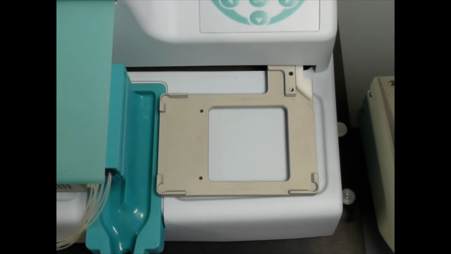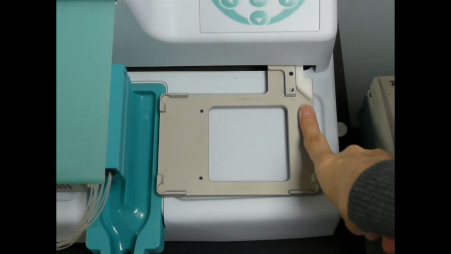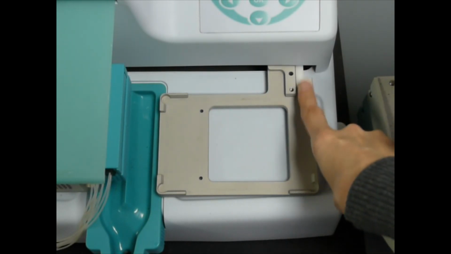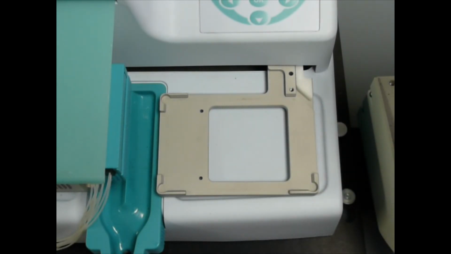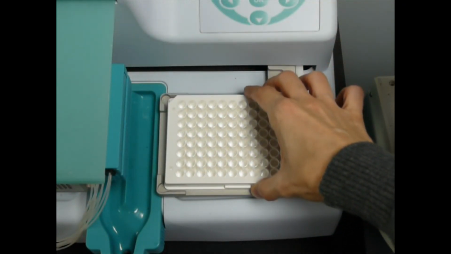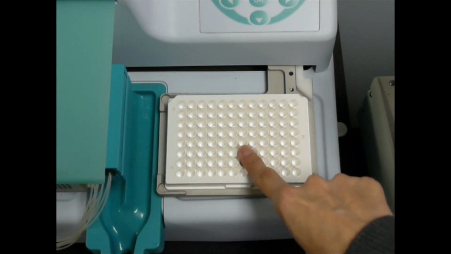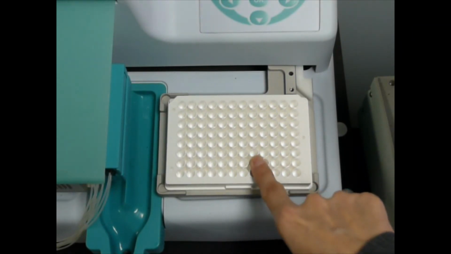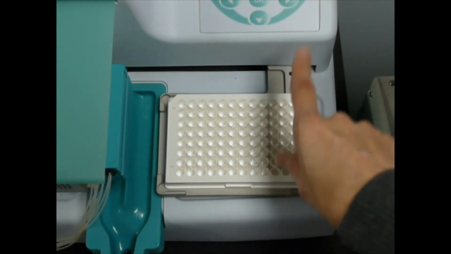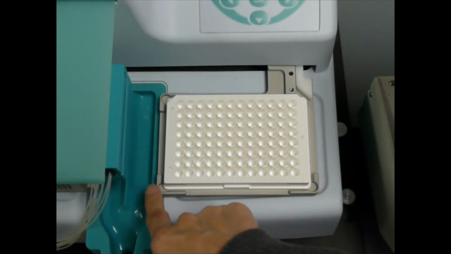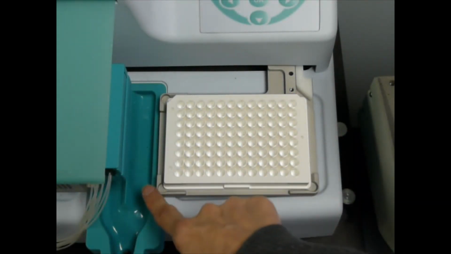I'd like to talk very briefly about instrument nests and teaching them. You'll notice on this instrument nest there's a small arm at the top right here. This arm will actually move the plate a slight little bit when it's in the nest. I'll put a plate here, and you can see how there is quite a bit of give in this nest. In this situation, you want to teach the plate to the opposite corner of the arm.